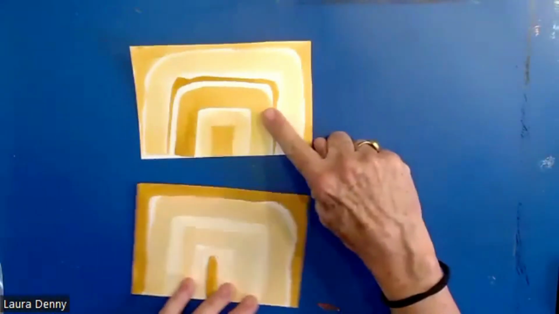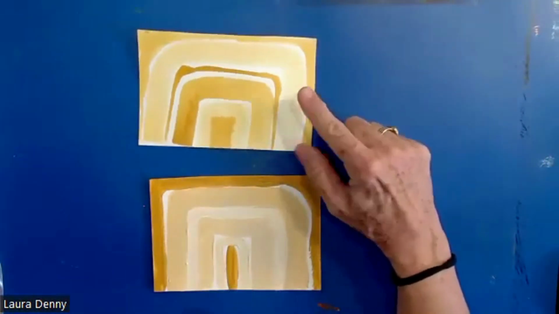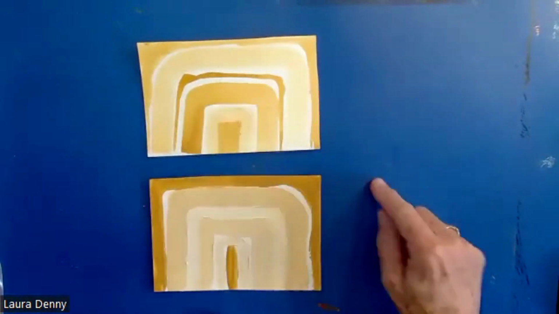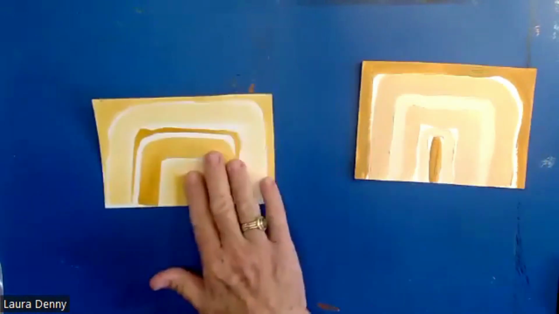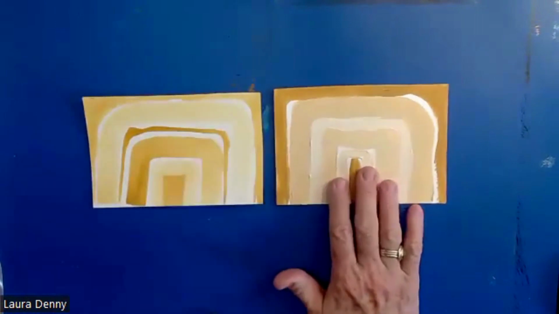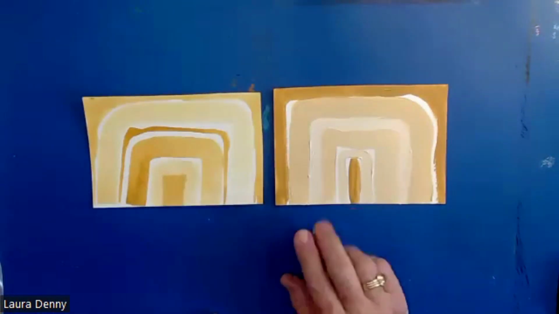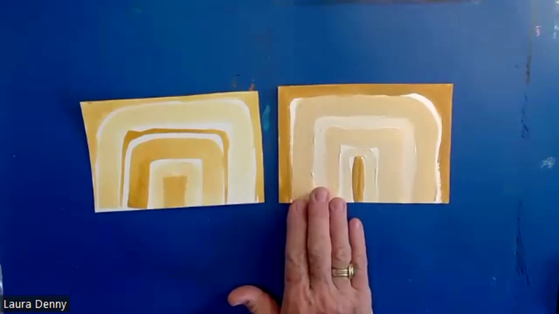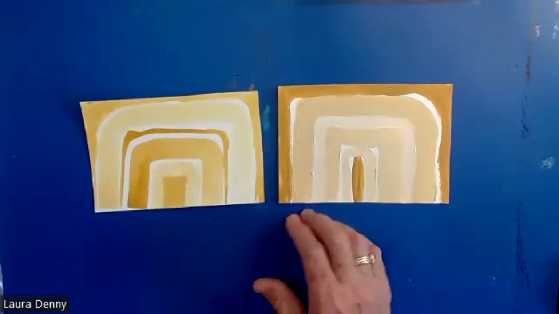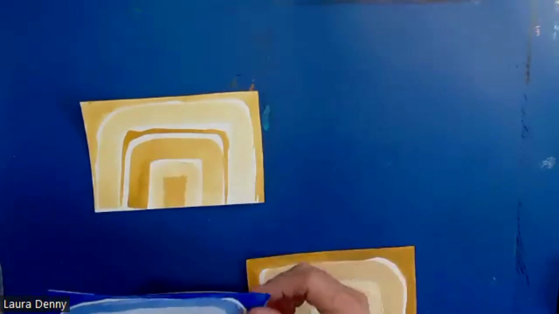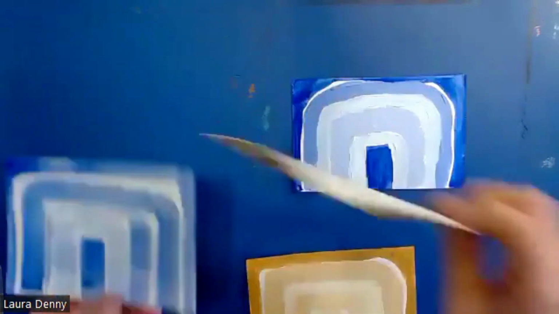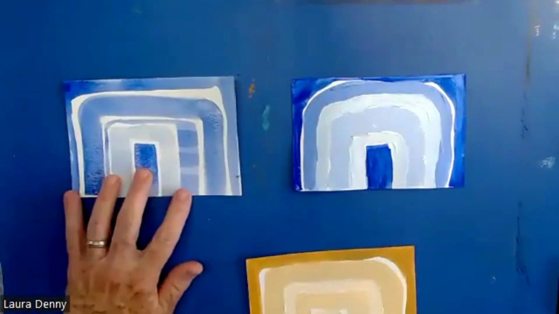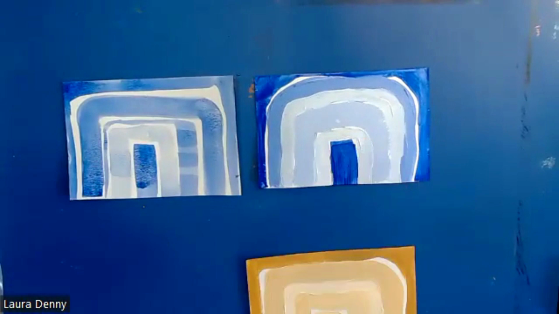So here is the fluid acrylic on watercolor paper, different gradations. Here is regular acrylic paint applied pretty thickly, almost impasto. So it's denser and it has more of a structural element. Okay, then I did the same thing with the ultramarine and the cobalt. And you can see the differences there.